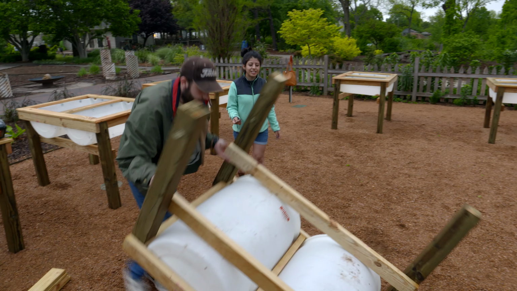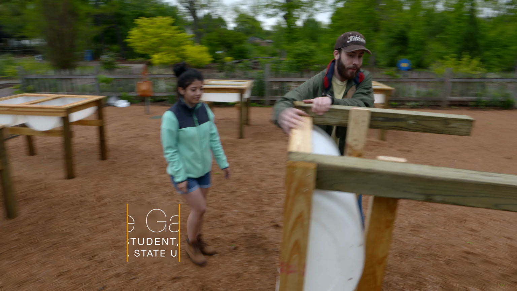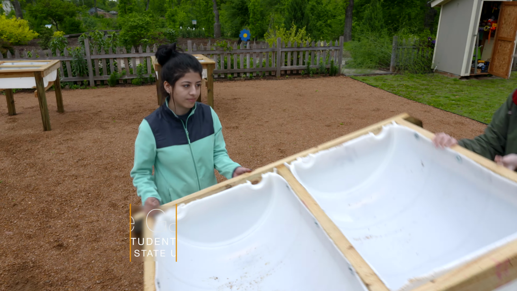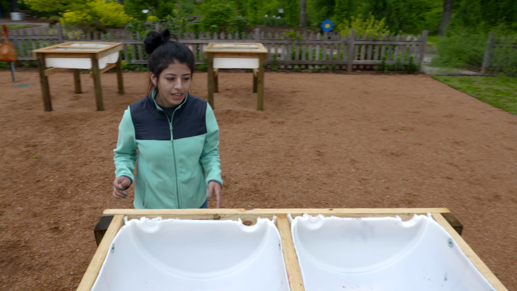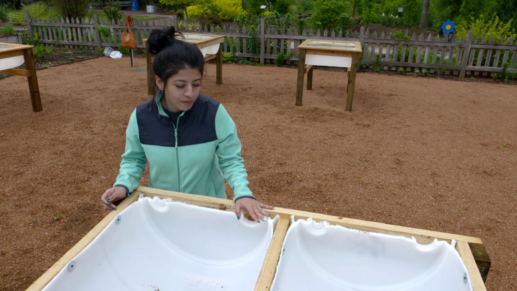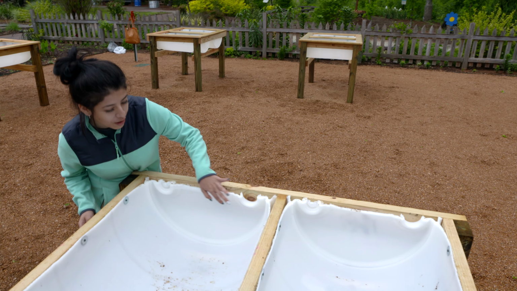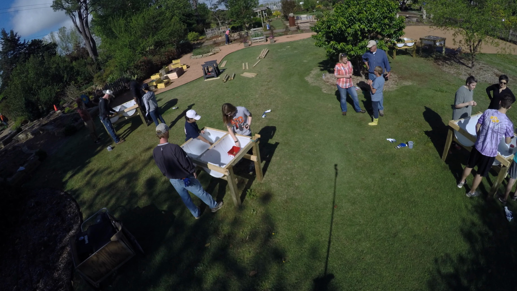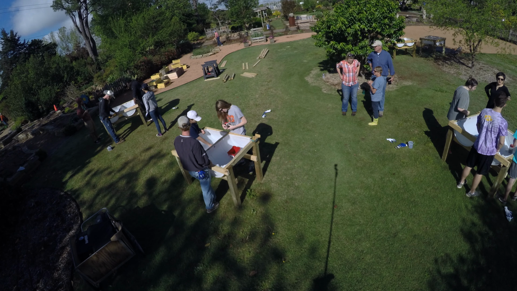Now we will need the table to be flipped over. After having your table flipped over, you will need to drill in 3 holes on each side of the barrel, top and bottom. After doing that, you will need washers and screws. Once you have your washers and screws, you will need to screw about 3 of these into the top and bottom of the barrel to attach it to the 2x4s.